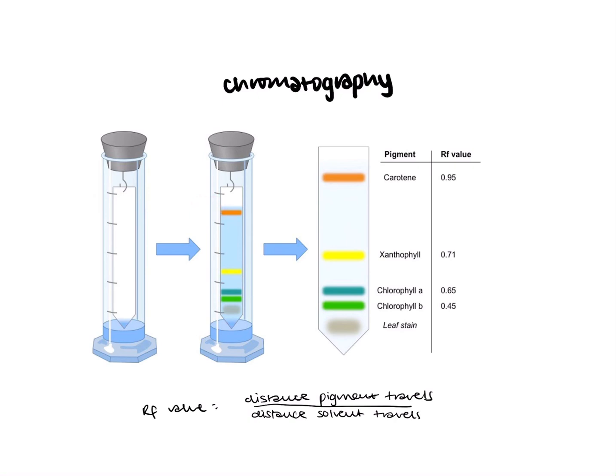However, the distance the pigment travels obviously depends on the pigment. So for example, for xanthophyll, which is the yellow pigment here, you would do the distance, so let's say that's 5 centimeters, over the distance that the solvent travels, which is, let's say, 10 centimeters. And so the RF value would be 1/2, so 0.5. And obviously this will be different for every pigment. That's pretty much it for chromatography.